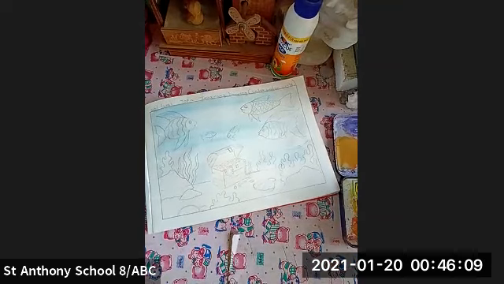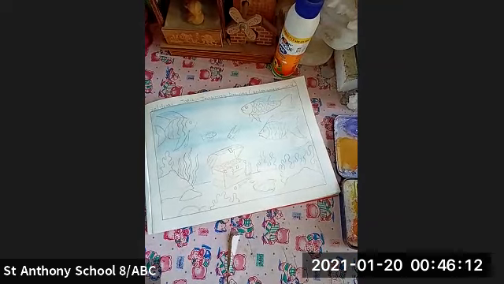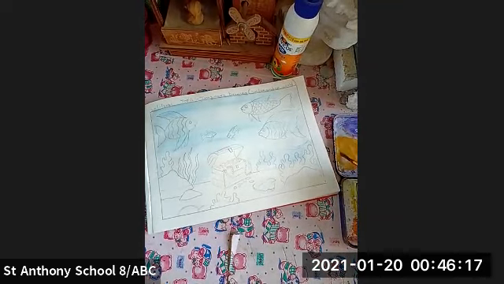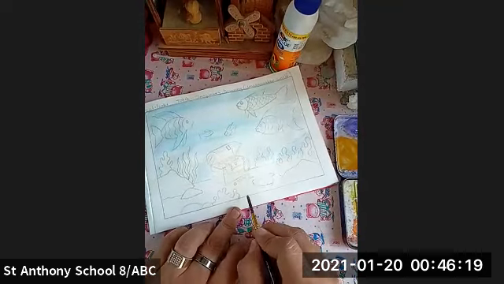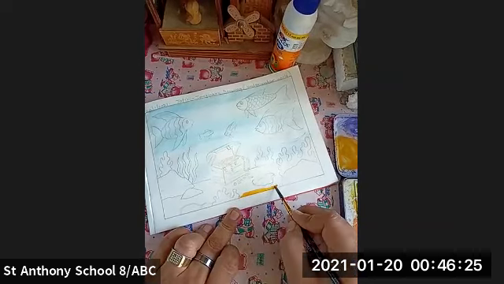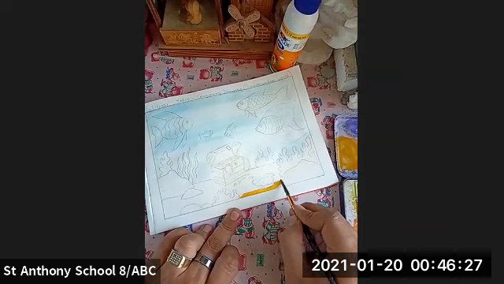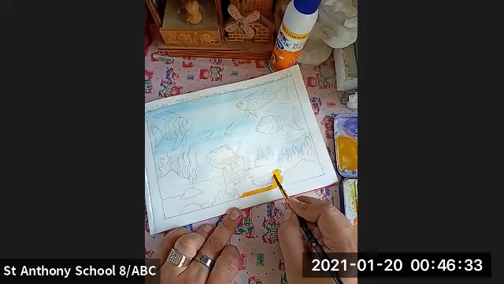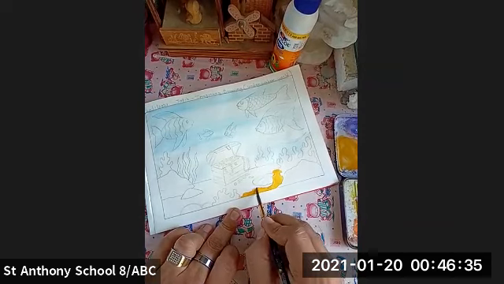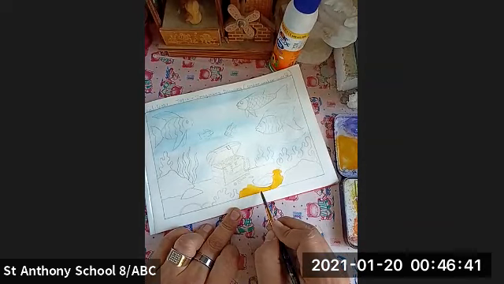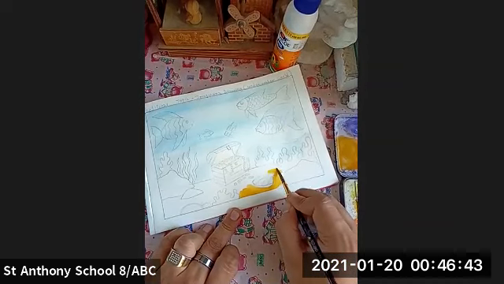So for coloring the ground, here I'm taking ochre yellow color. For making the sand, I'm taking the ochre yellow color, and here I start with the coloring part. Okay, so this way we are going to color it.